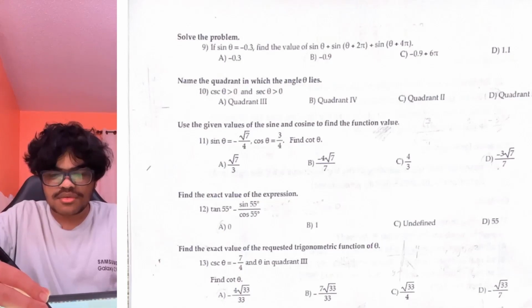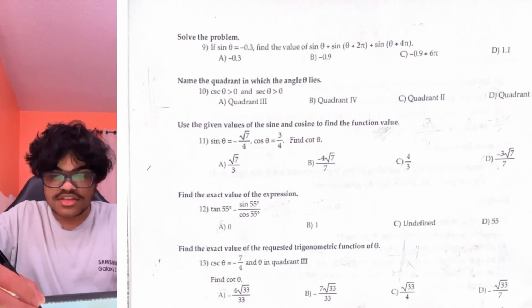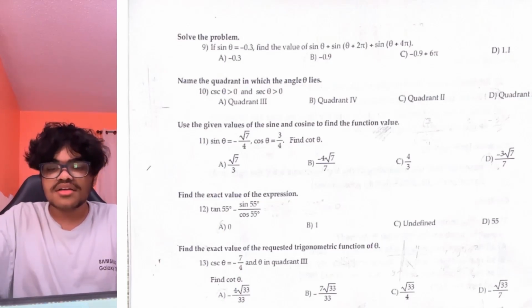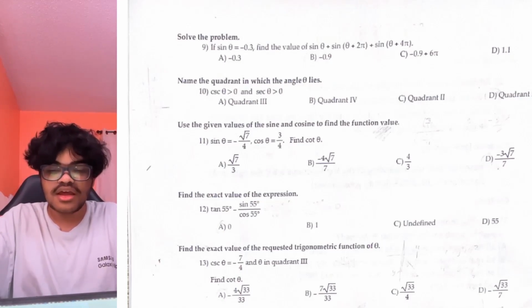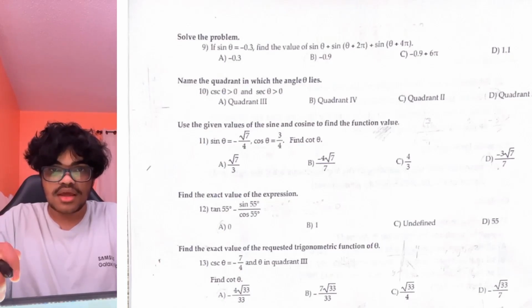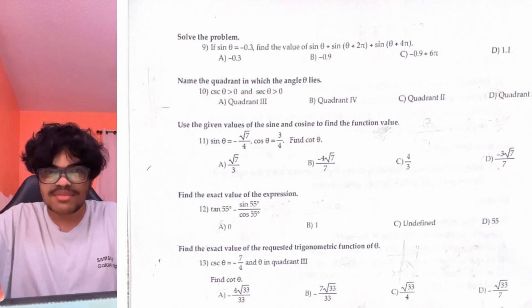Now, for our next question, if sine of theta is equal to -0.3, find the value of sine theta plus sine of theta plus 2 pi plus sine of theta plus 4 pi. Now, some people may try to find the angle theta and then plug it back into here and then find the value. You don't need to do that. Remember, in the last question, we were talking about the periodicity of sine and cosine. And we talked about how if you add 2 pi, or if you add 4 pi, or 6 pi, it's still the same thing as sine of theta. So we don't have to go and find theta.